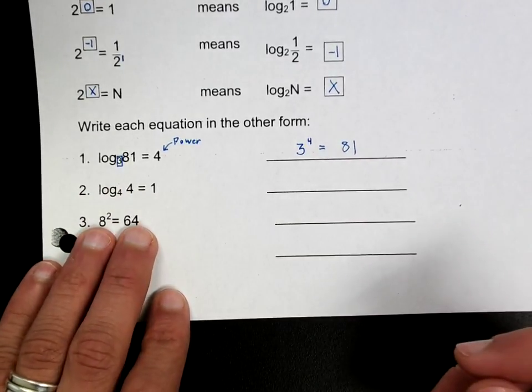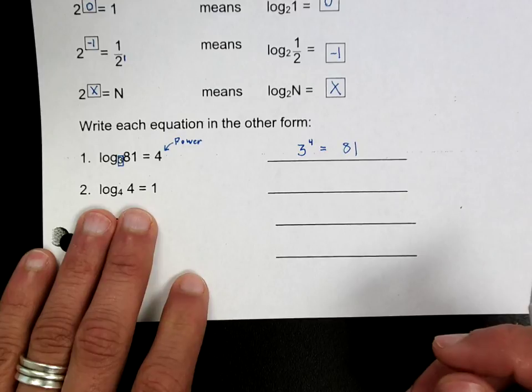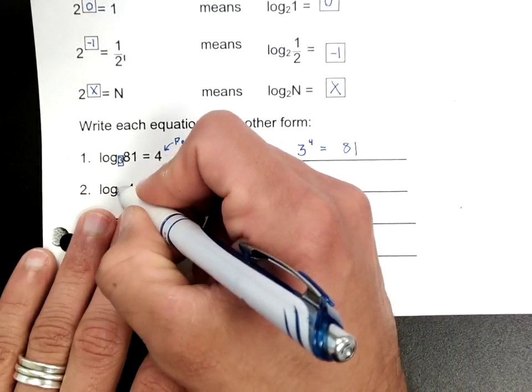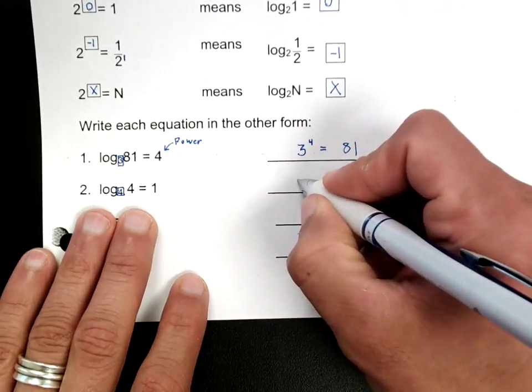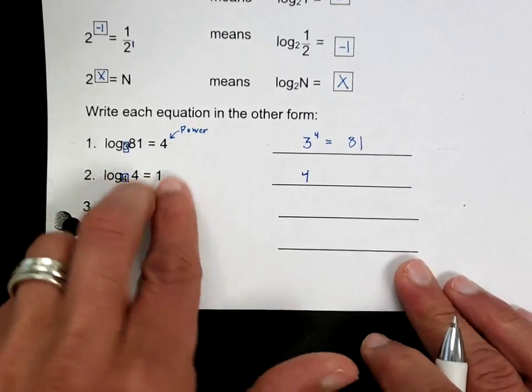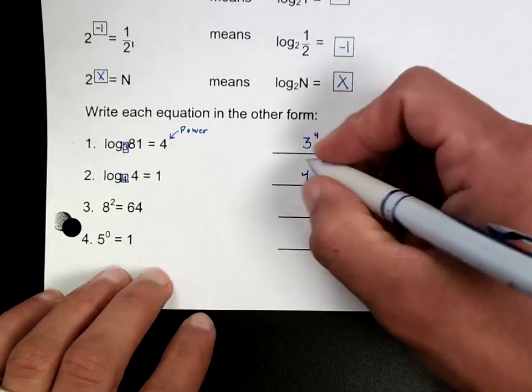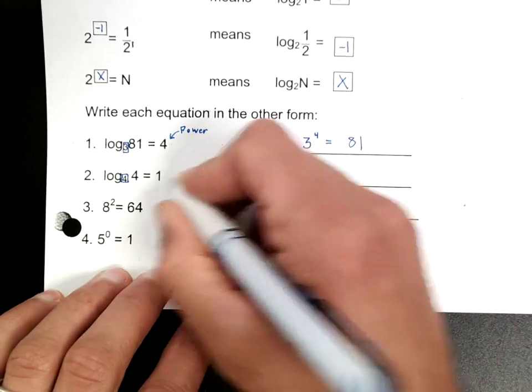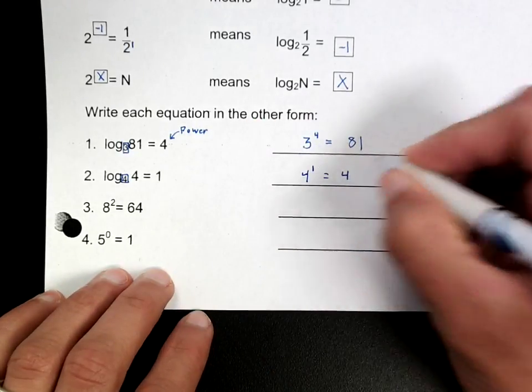Now for the next one, think about it. This base right here, log base 4, becomes the base of your exponent. You're basically switching those two. This is 4 to the first. That's the power, remember. And that's that.